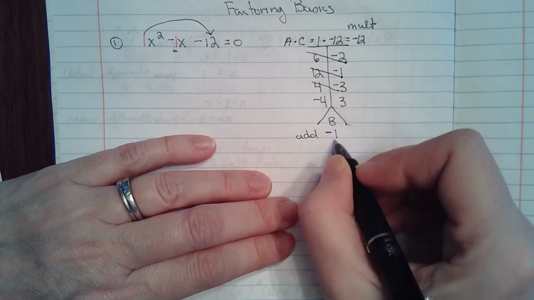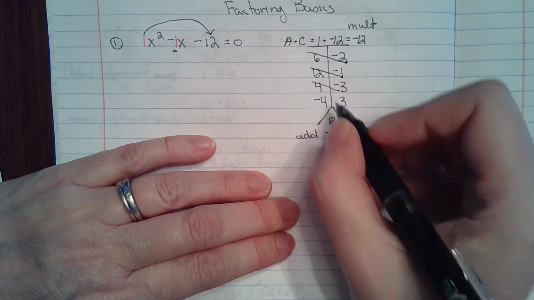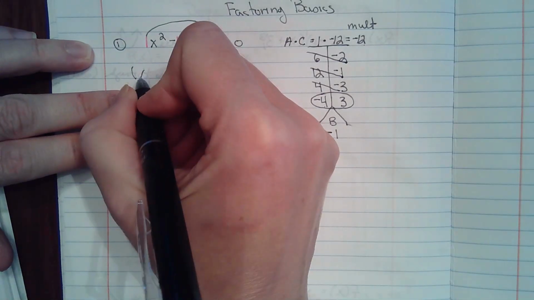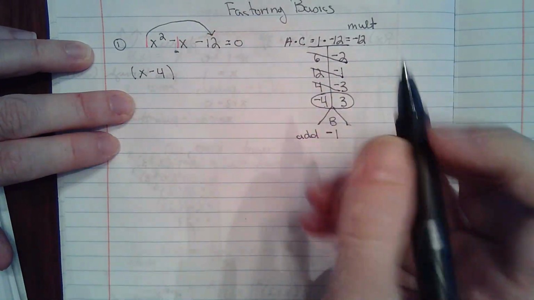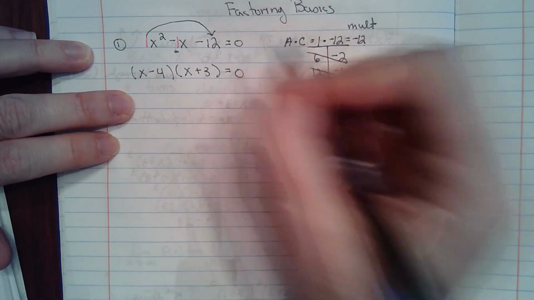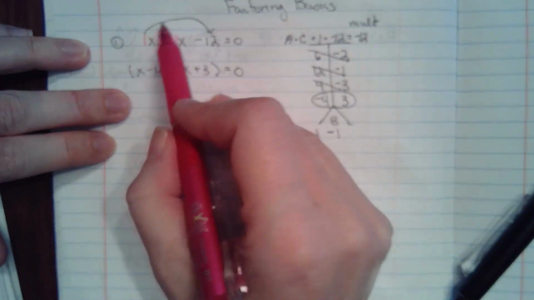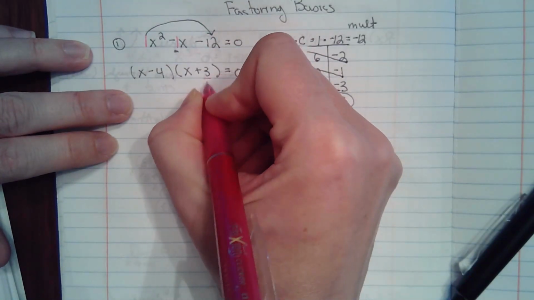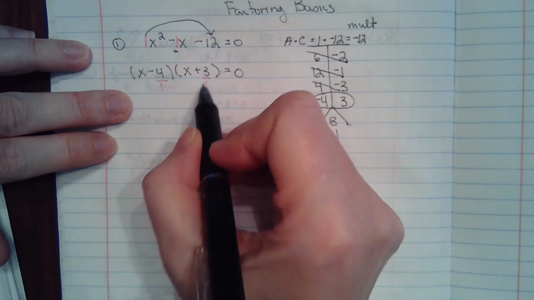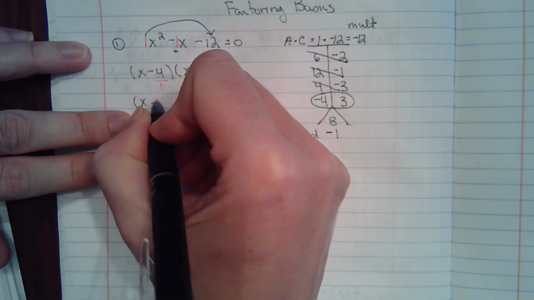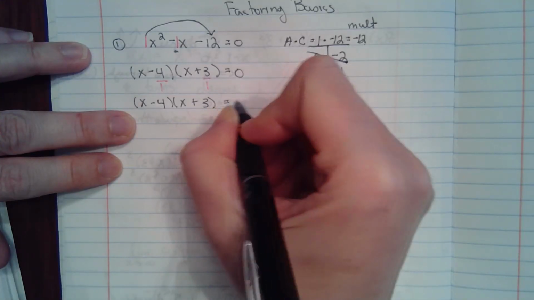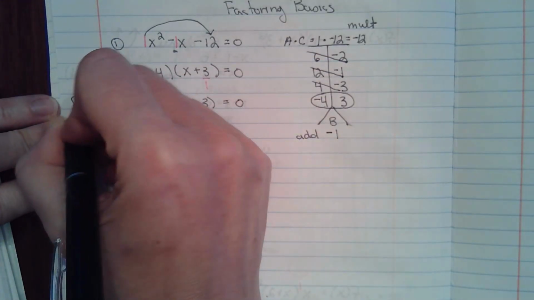So I'm going to circle them. So I have x minus 4, and then x plus 3 equals 0. Now since I multiplied by 1 here, I'm going to divide by 1, and since those all still stay the same whole number, I just have x minus 4 times x plus 3 equals 0. These are called the factors of the polynomial.